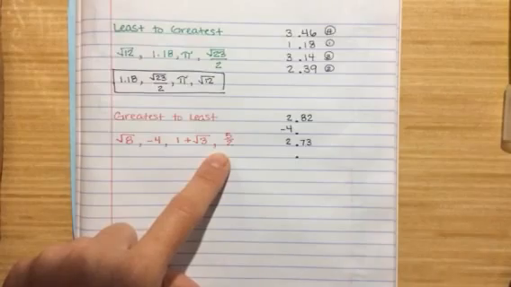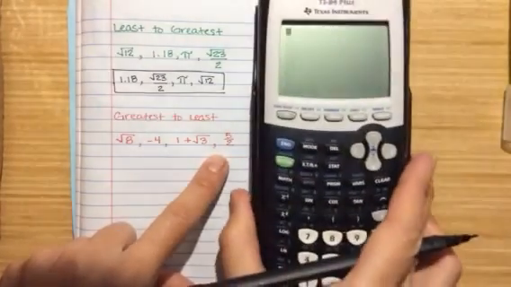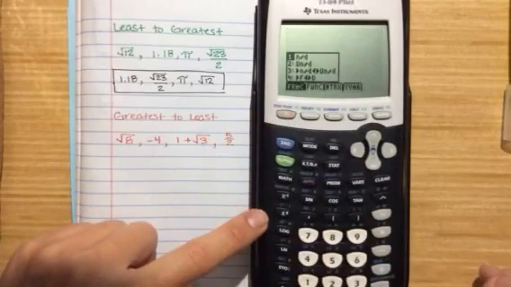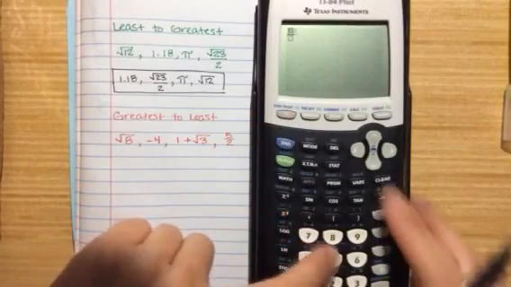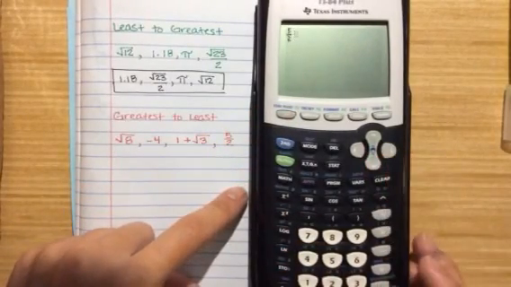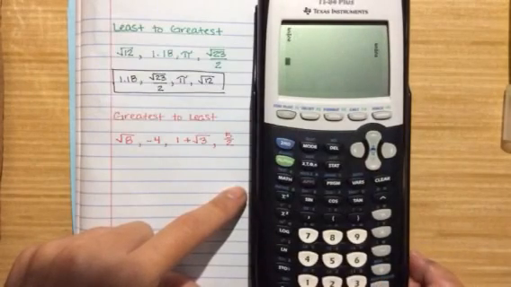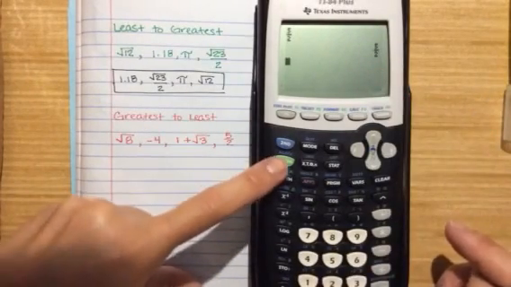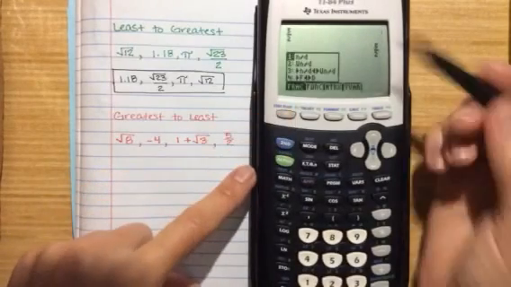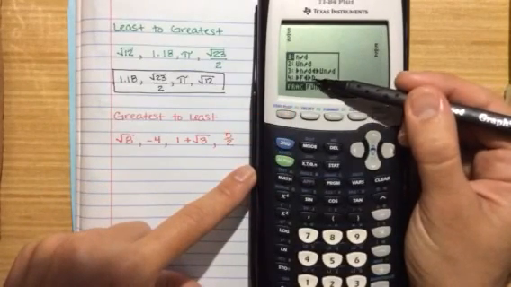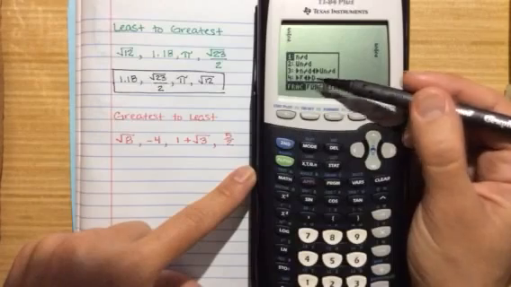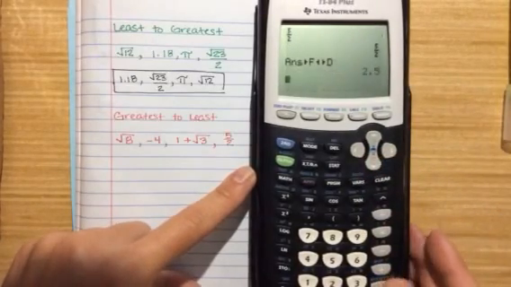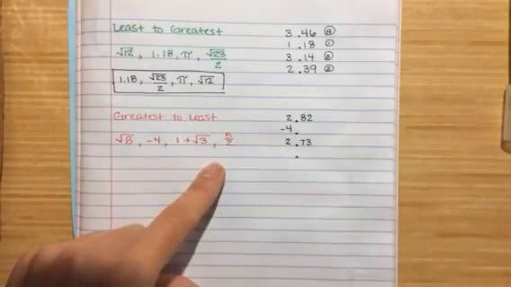And next, we have 5 halves. So since that's a fraction, you're going to get on fraction mode. Remember, alpha, y equals, and put in that fraction, 5 over 2. And you can just go ahead and click enter. It'll still give you the fraction, right? So let's go ahead and change that. You're again going to go to alpha, y equals, and we're going to use that option that says FD, fraction to decimal, decimal to fraction. So go ahead and pick option 4. And there we go. We have 2.5.